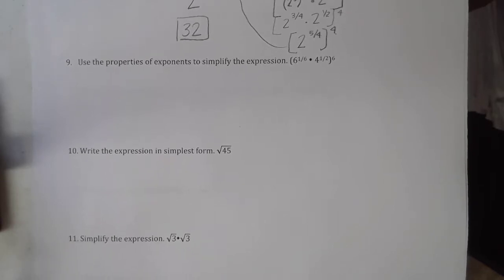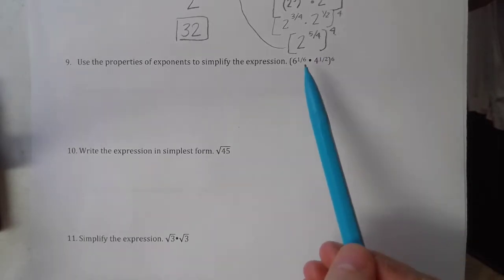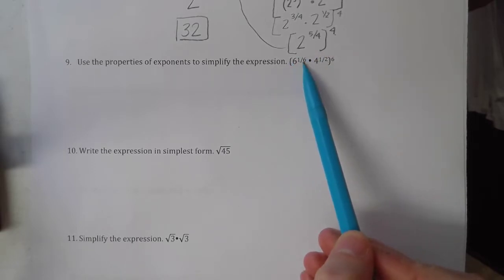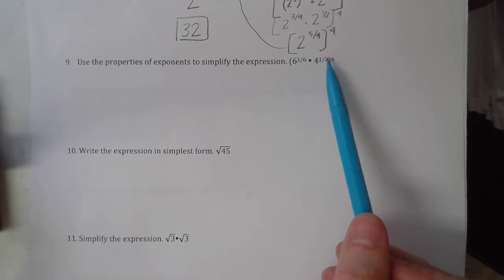For number 9, I think what would be easiest to do, since 6 and 4 do not have a common base, okay? And you could have done this with the previous problems. It's just a different way to do it. Since you are raising all of this to the 6th power, since you're raising a power to a power, you're just doing it twice, you can go ahead and multiply these.